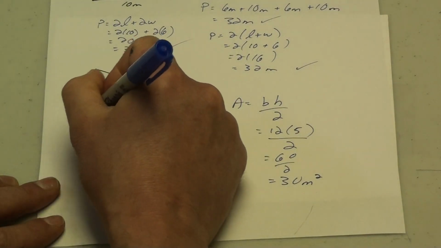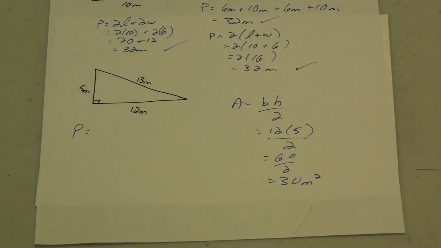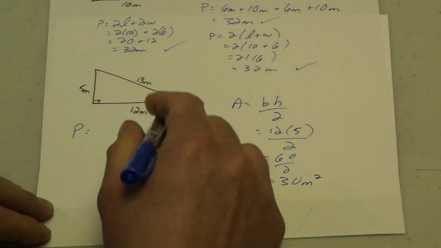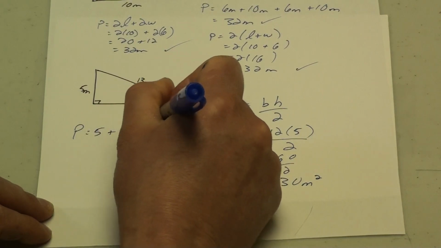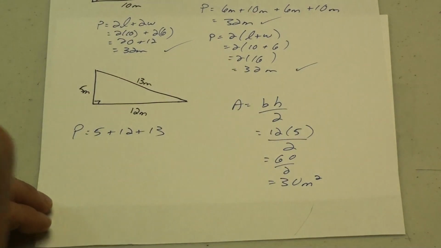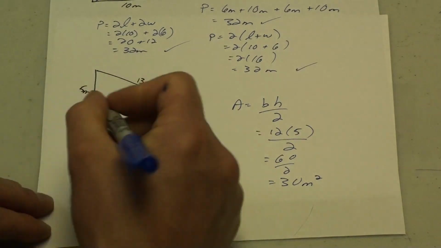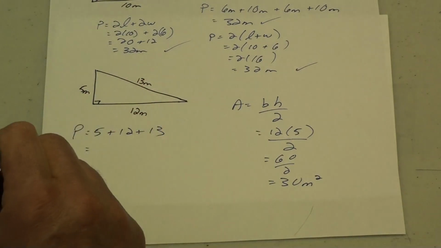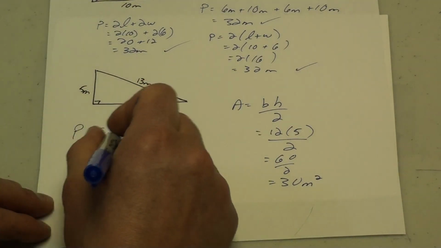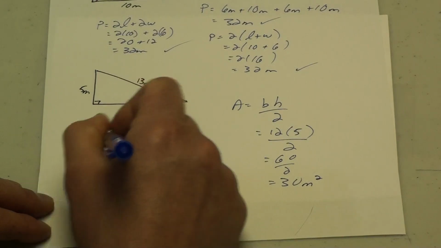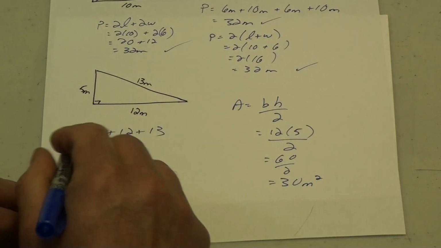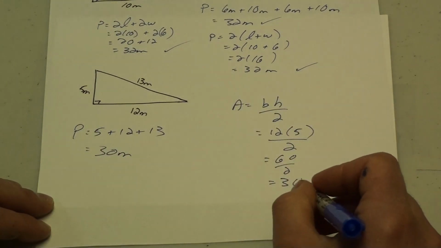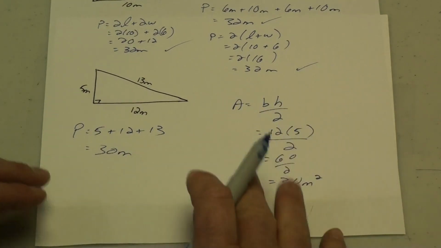When it comes to the perimeter, just same as before, you can add up all the sides going around. So I have 5 plus 12 plus 13. For all the shapes, to find the perimeter, you're just going to add up all the outsides. 5 plus 12 is 17. 17 plus 13 is 30. Again, I have 30 meters for the perimeter. My area is 30 meters squared.